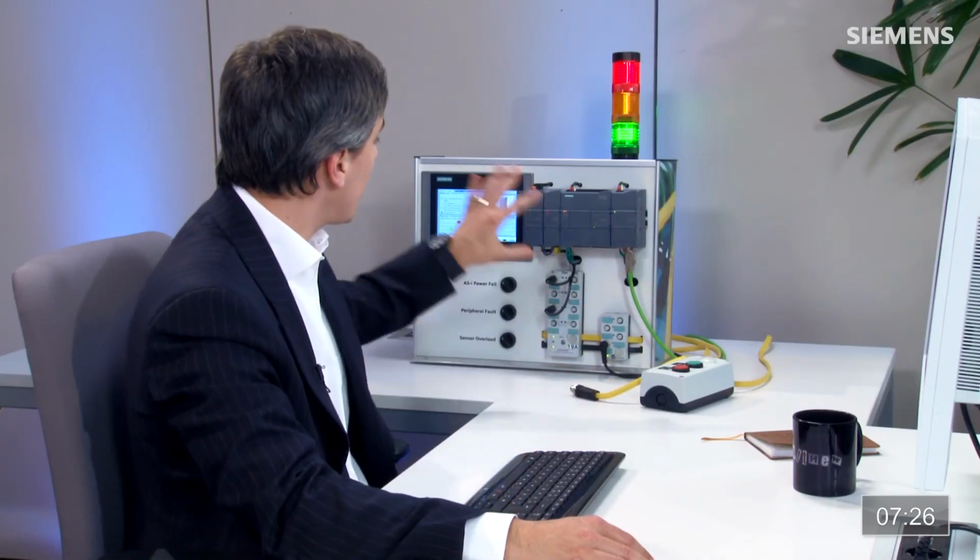I was able to do this entire hardware configuration and all the programming in just a matter of minutes. Now that's engineering efficiency.